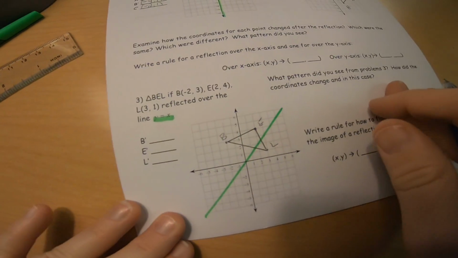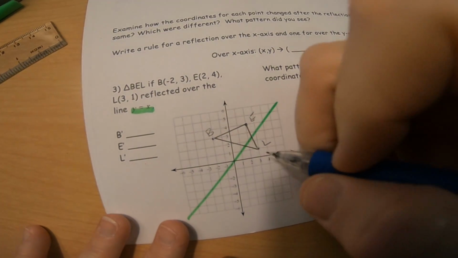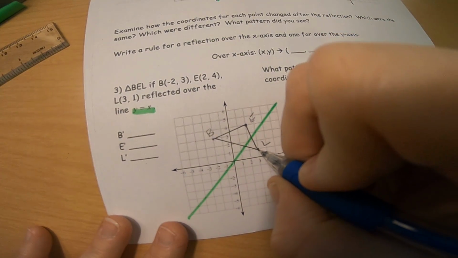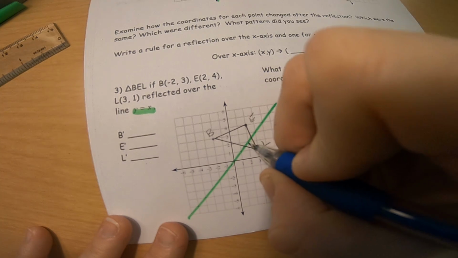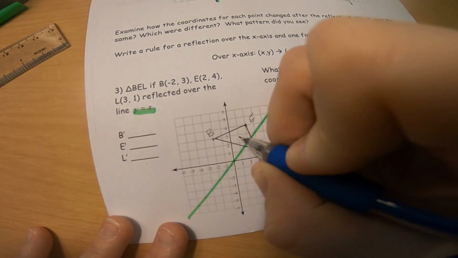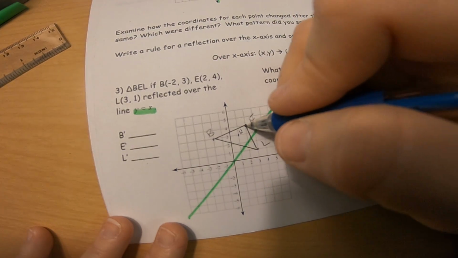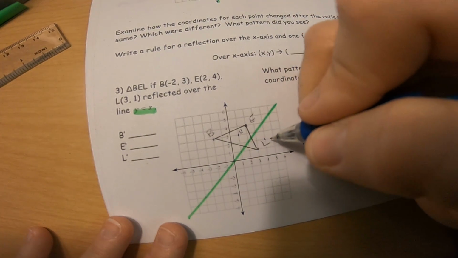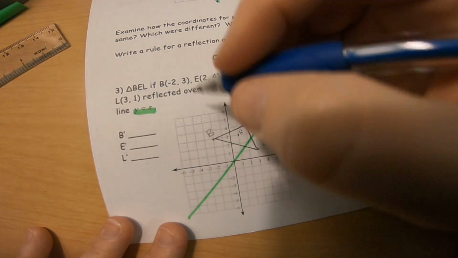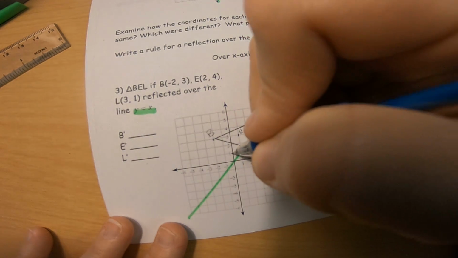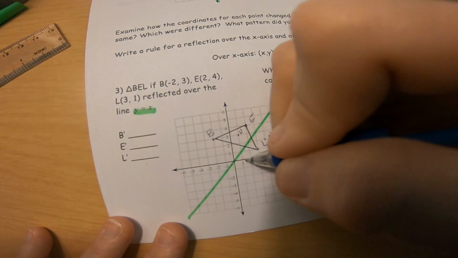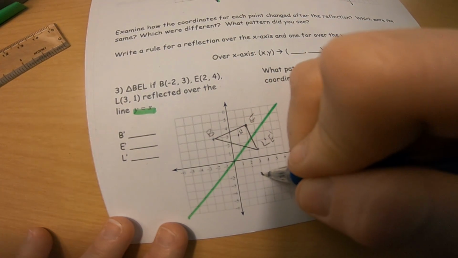There's a couple ways to do this one. You can count diagonally. So for L prime, I'm going to move it over there. I go 1 diagonal, 1 away. Same with E, 1 diagonal, 1 away. E prime. B is 1, 2 and a half. There's my half. 1 and a half, 2 and a half.